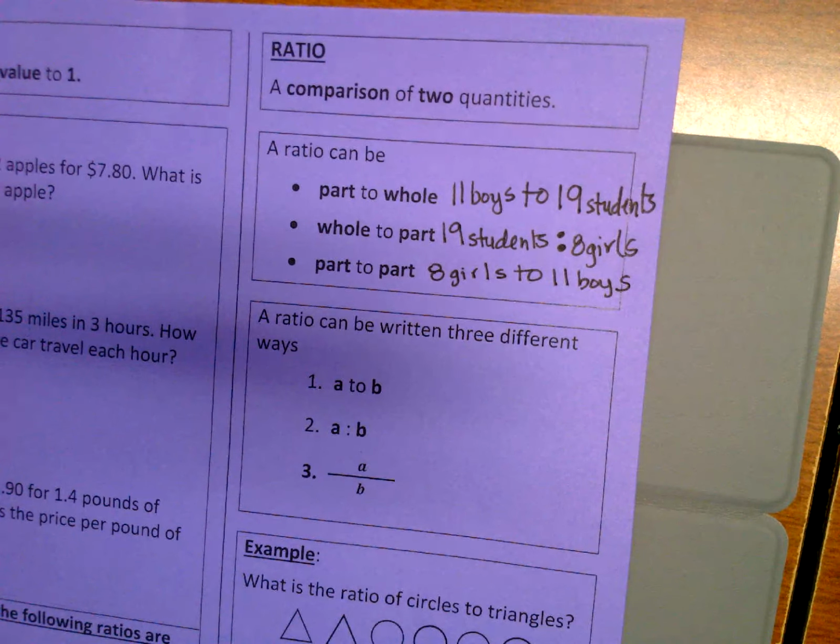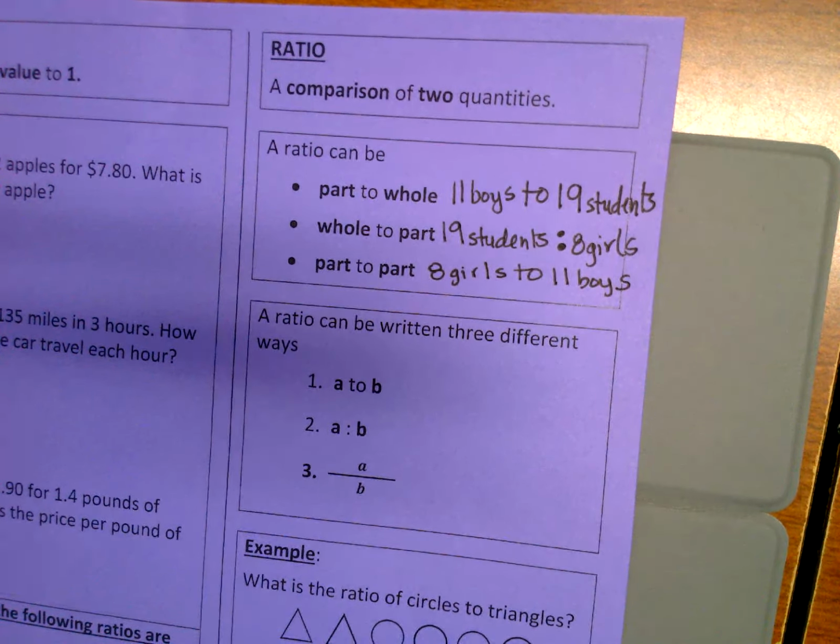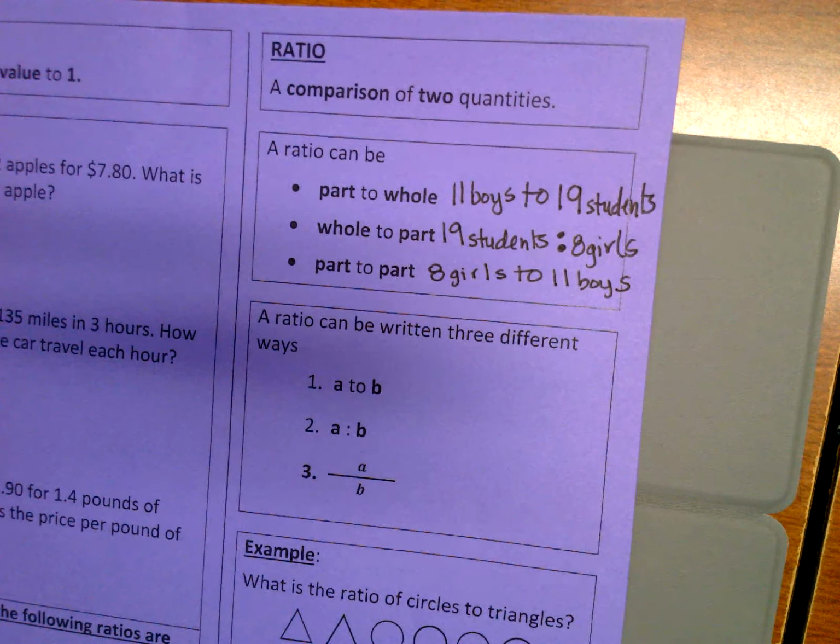All right. And then, of course, I remind you of the different ways that you can write a ratio. You can write it with the word "to," you can write it with the 2 little dots, or you can write it as a fraction. And they all mean the same thing. And guess what? You read them exactly the same way: A to B, A to B, A to B. So it just looks different, but it's the same thing.